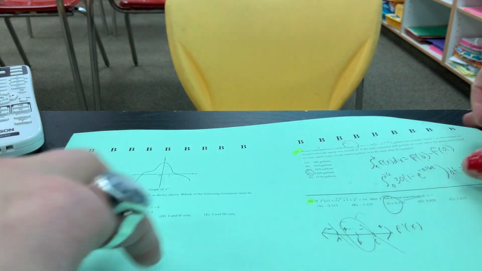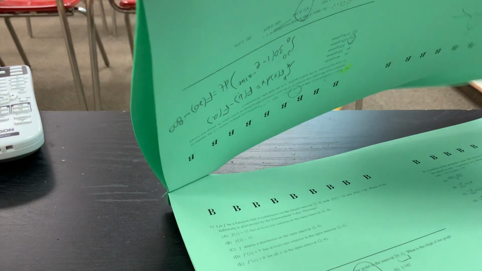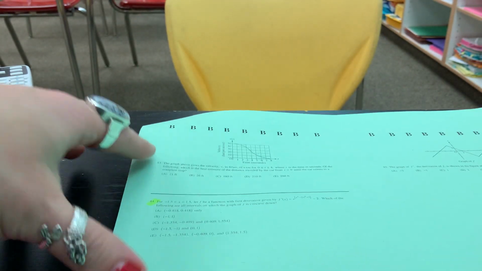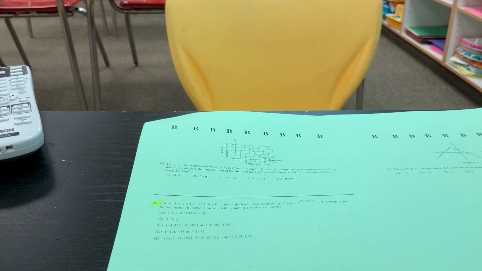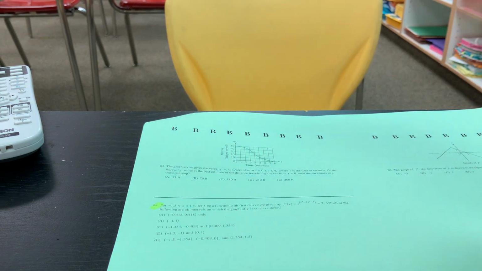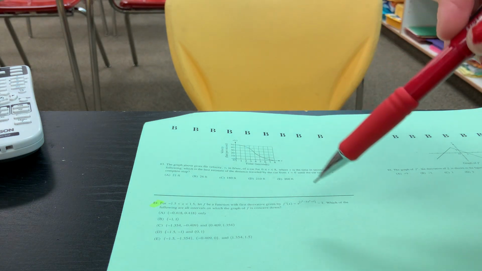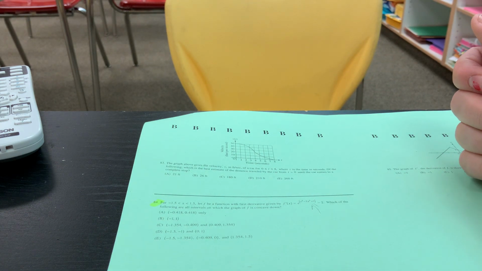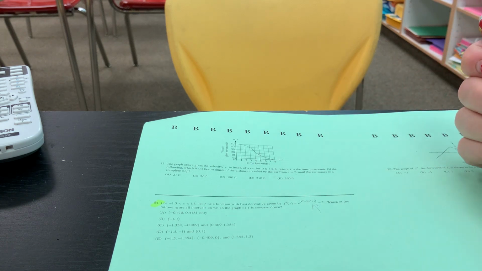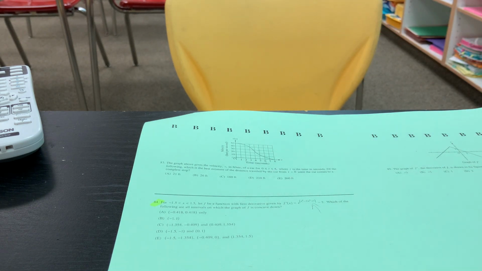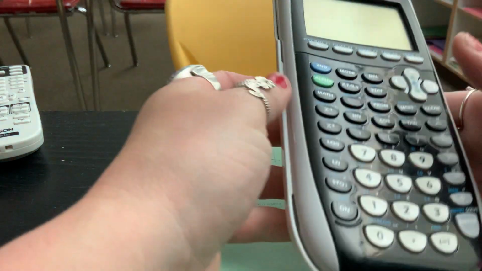Next one on this test I'm going to do is number 84. All right. It says for negative 1.5 to 1.5, okay, so that's what I know I'll make my domain. Okay, let function f have a first derivative of this. Which of the following are all intervals on which the graph of f is concave down? Okay, so when I'm looking for concave down, I'm looking for the second derivative.